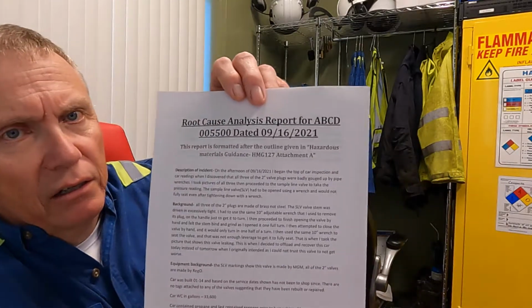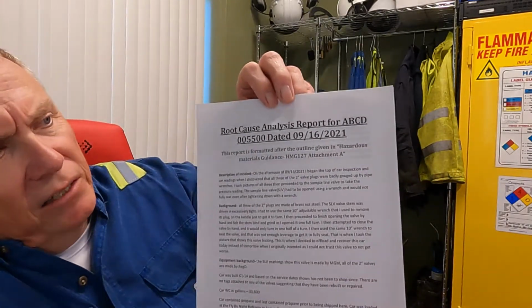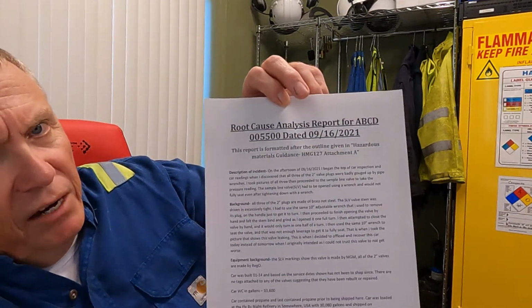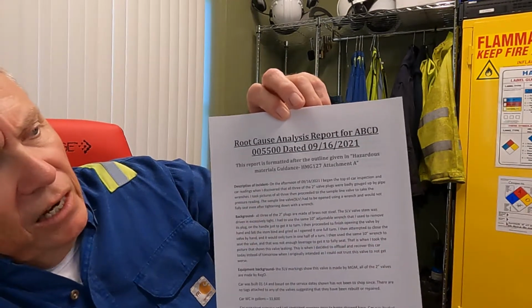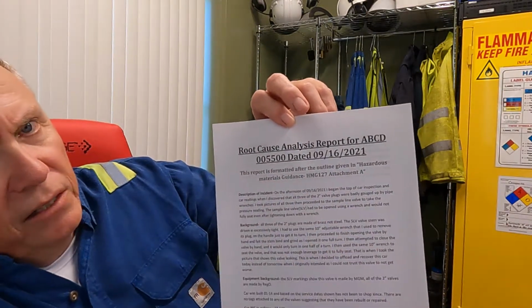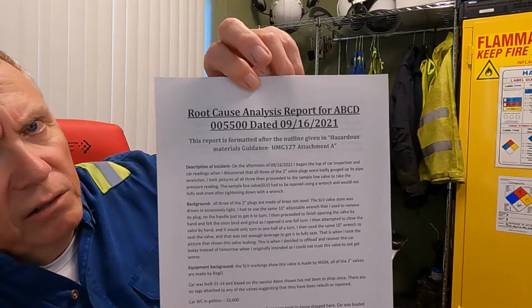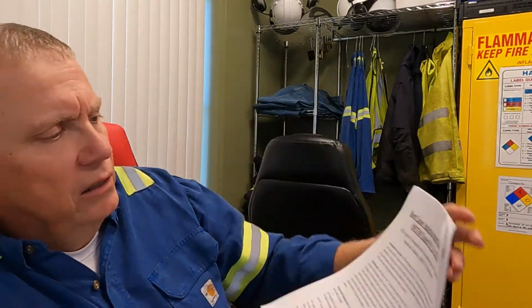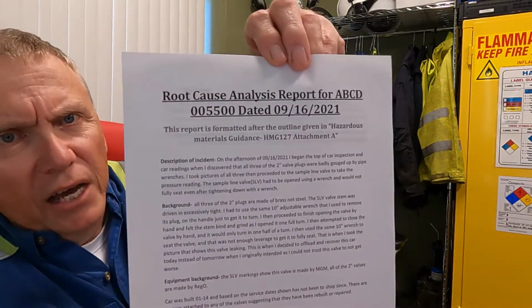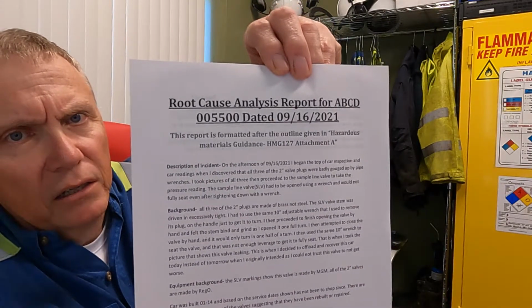So what I've got here is root cause analysis report for the car number. I just went ABCD 005500, and then it's dated 9/16/2021. And then of course, I got here that it's formatted based on HMG 127. Then it says description of event. Then I got a background, and I don't know if you guys can read that, if it matters or not, but I've got it all written out.